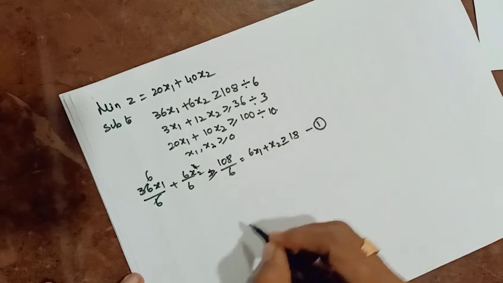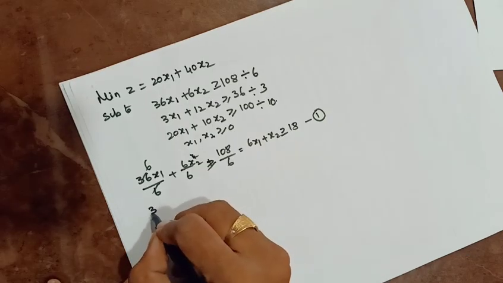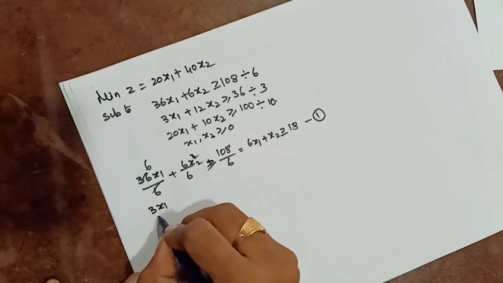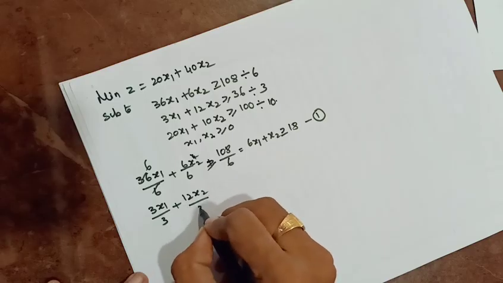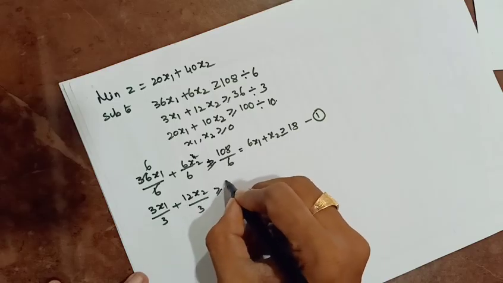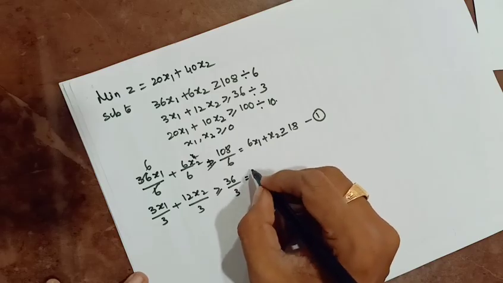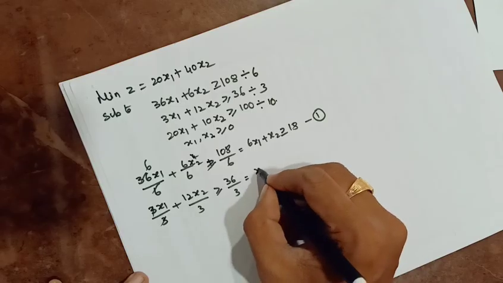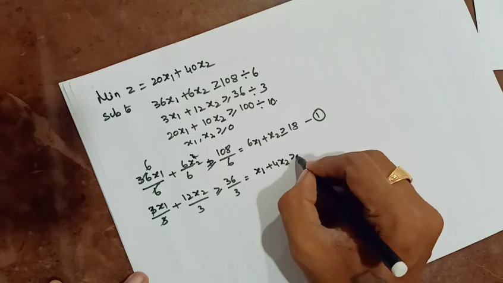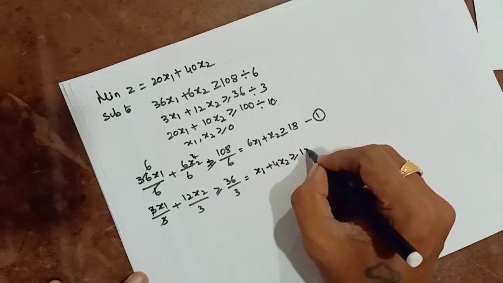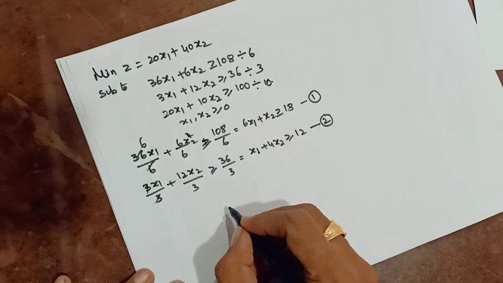That is the simplified first constraint. For the second constraint, we have 3x1 divided by 3 plus 12x2 divided by 3, greater than or equal to 36 by 3. So we'll get x1 plus 4x2 greater than or equal to 12, which is the second constraint.